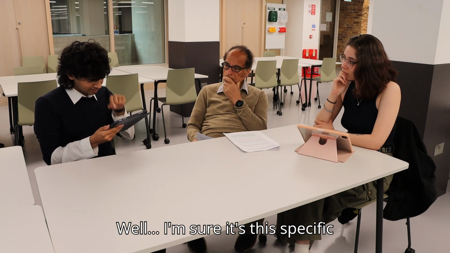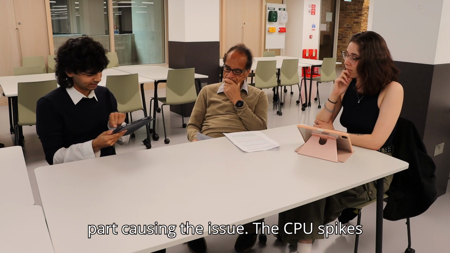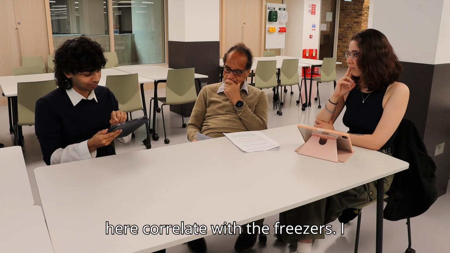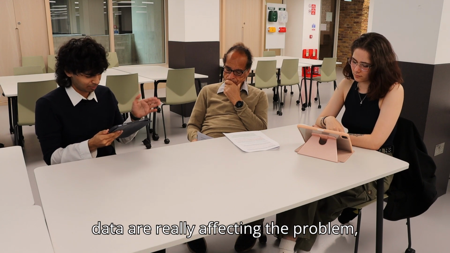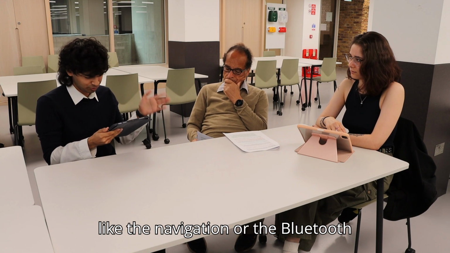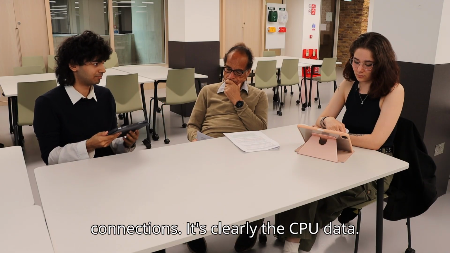Well, I'm sure it's this specific part causing the issue. The CPU spikes here correlate with the freezes. I really don't see how the other forms of data are really affecting the problem, like the navigation or the Bluetooth connections. It's clearly the CPU data.